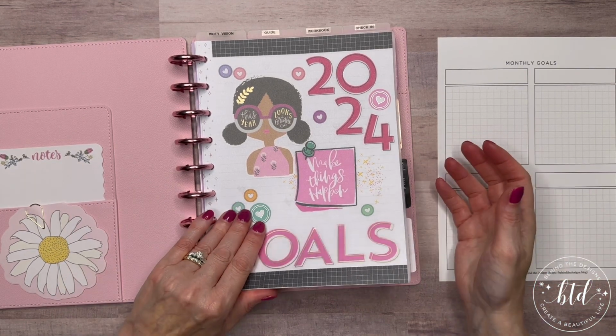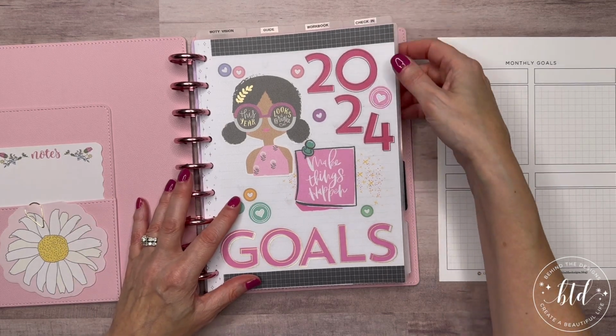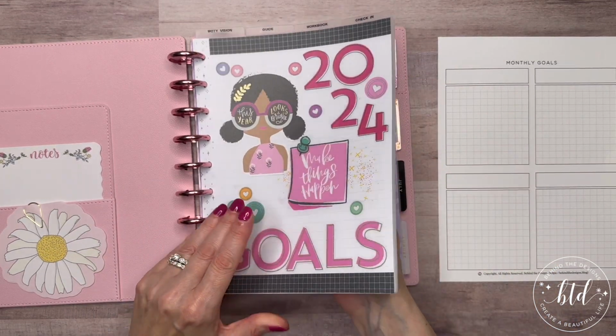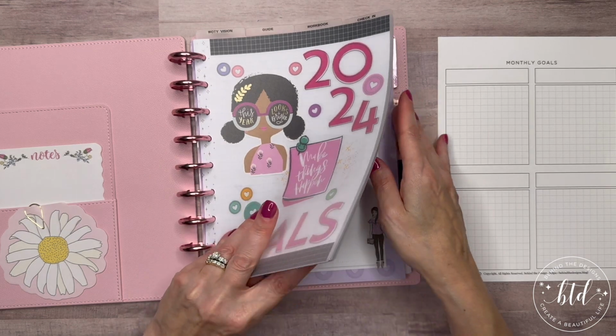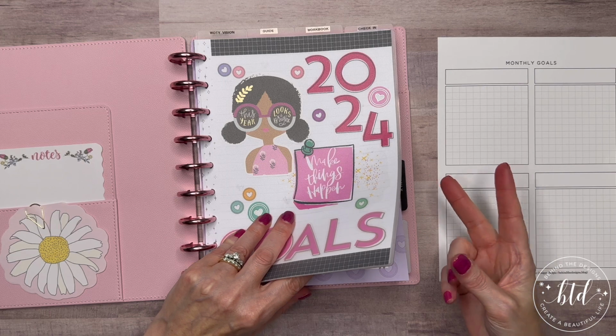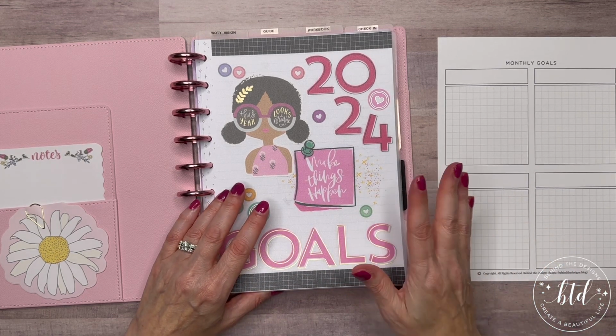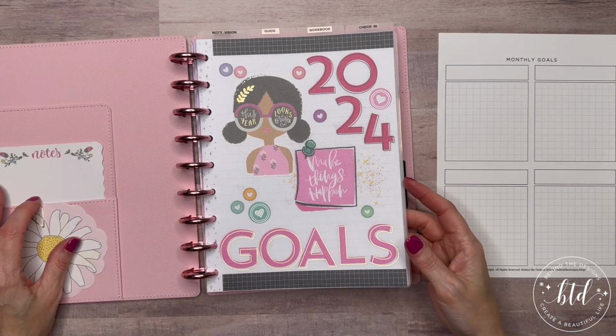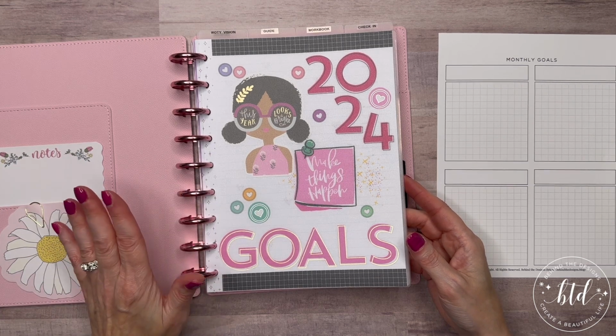So what I did was I took these sheets from the Planner Babe line, and I created one for each quarter, which I haven't filled out all of. Let me see. Okay, I filled out quarter 2. Quarter 1, I know what it is, I just have to fill it in. Okay, so here's what I did.